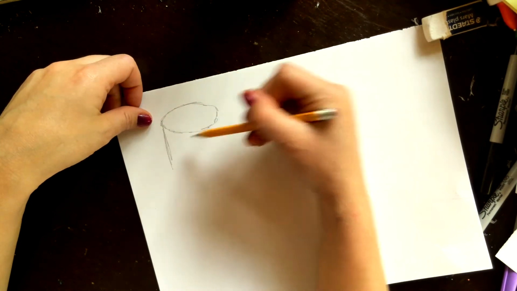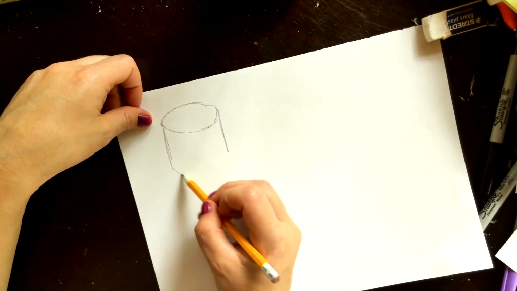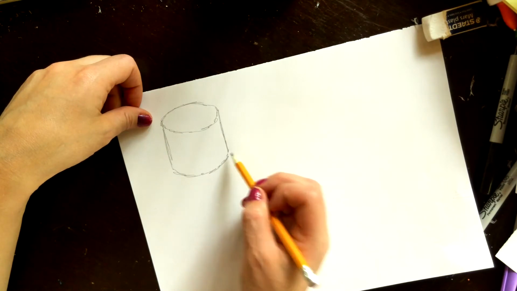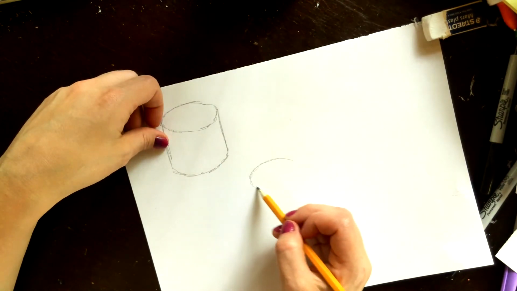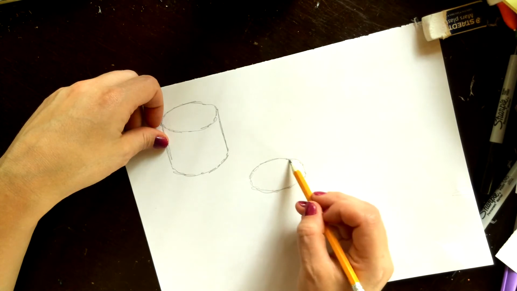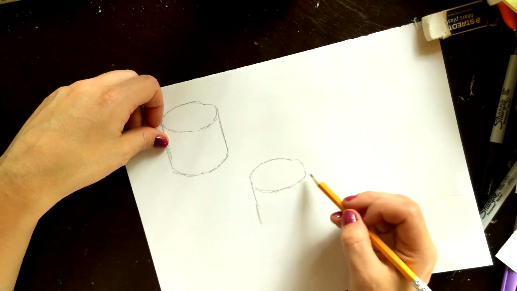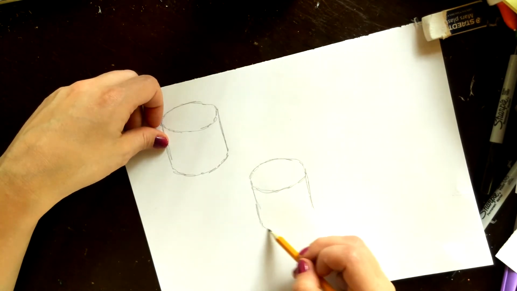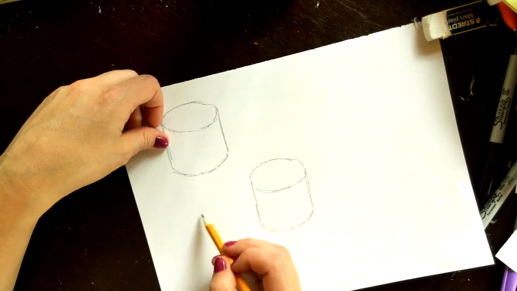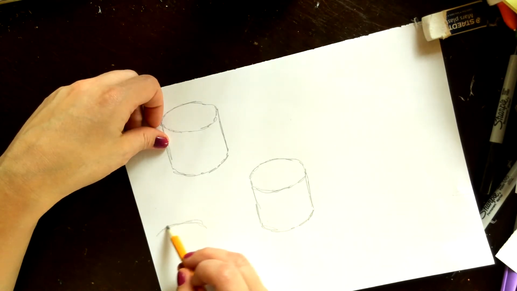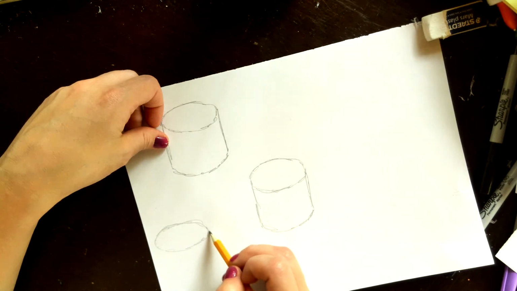So I'm going to have several cylinders. And I'm going to put them randomly on the paper, but they're all going to have a unity in their size and the unity in what they are.